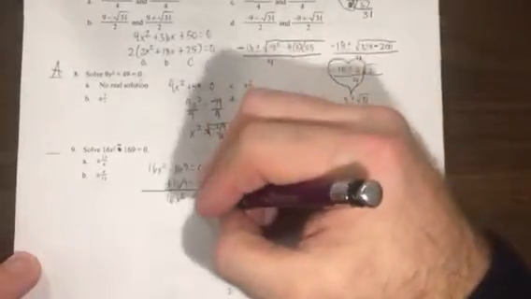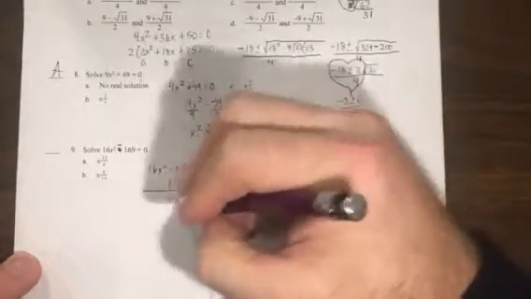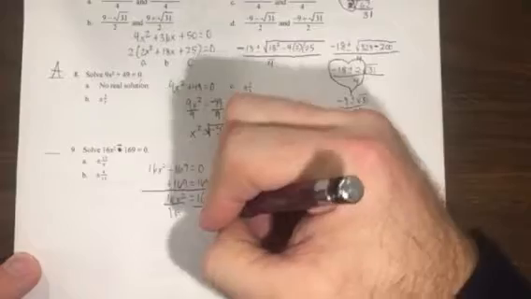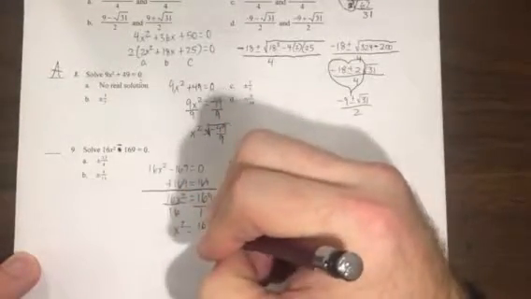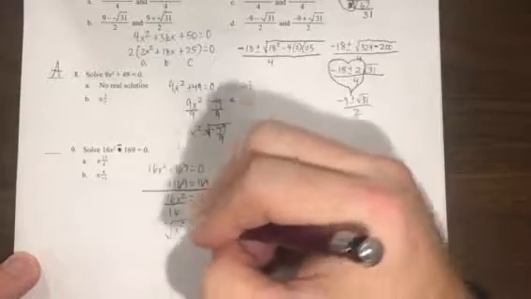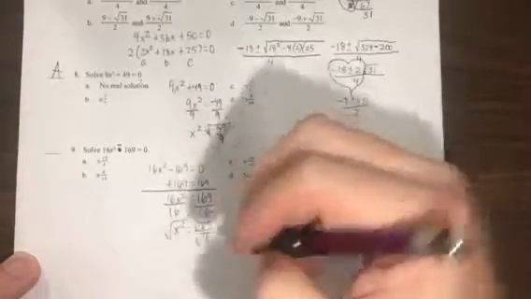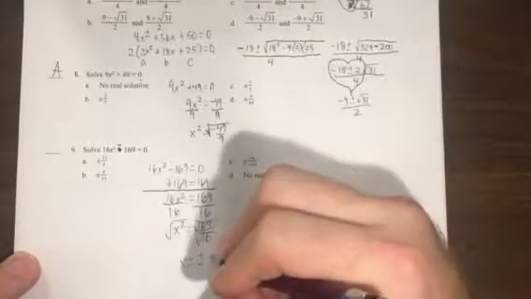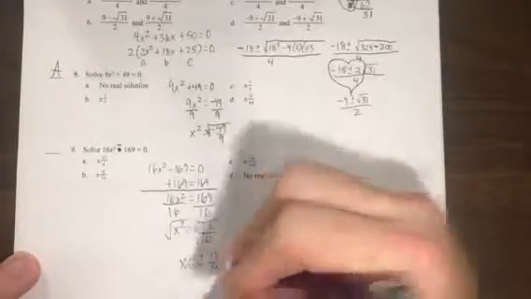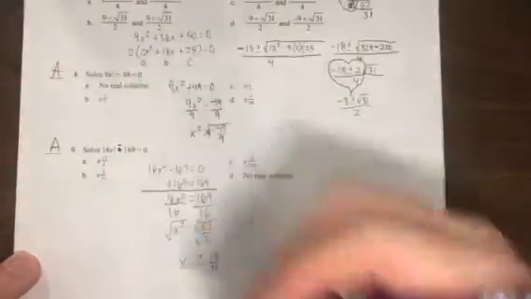is equal to 169. Going to divide both sides by 16. So now I have x squared is equal to 169 over 16. Take the square root of both sides. And now I have x is equal to plus or minus 13 over 4. And my answer is going to be A.